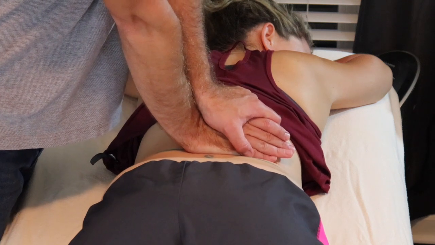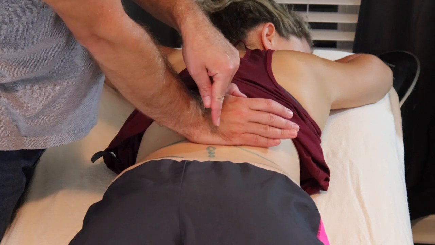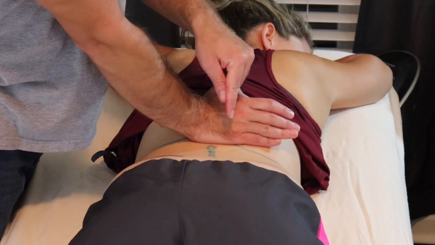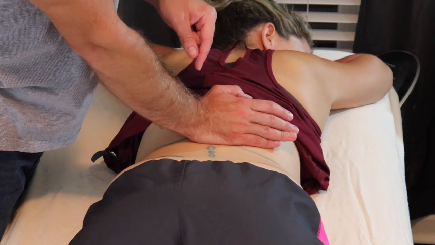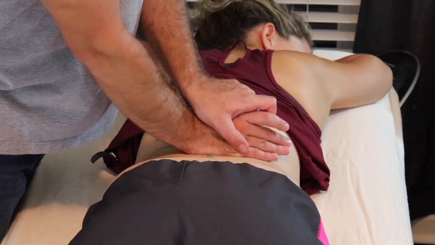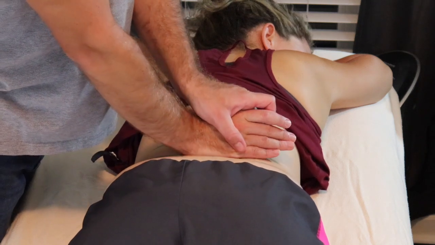taking it to end range, looking to see if this reproduces a familiar symptom locally, or does it produce something in their familiar area of pain. You'll go down level by level, looking to see if it reproduces.